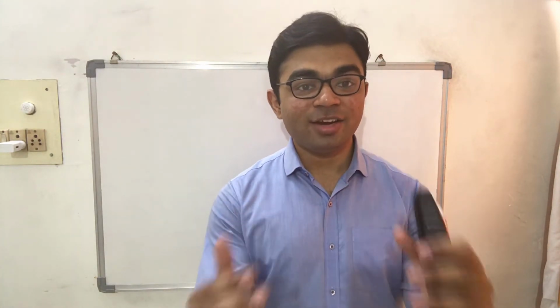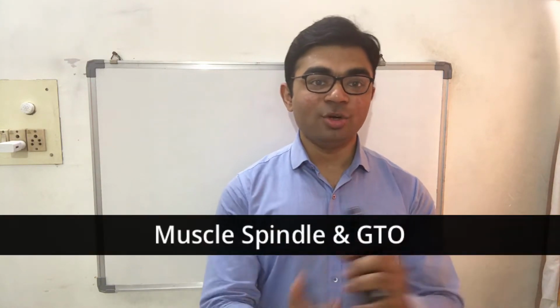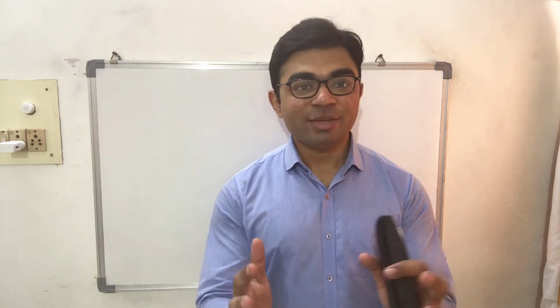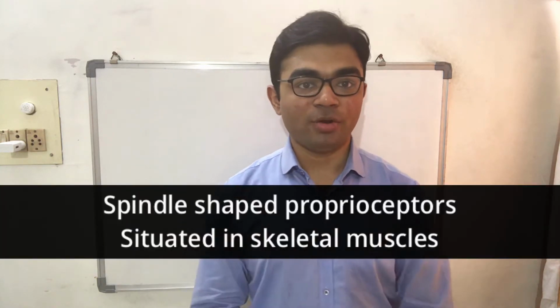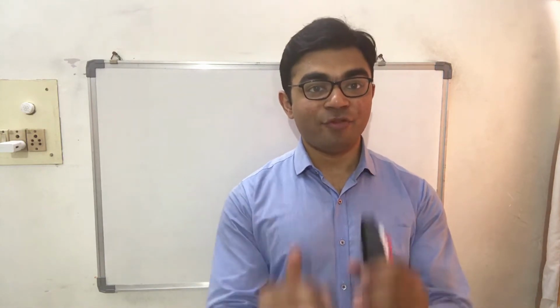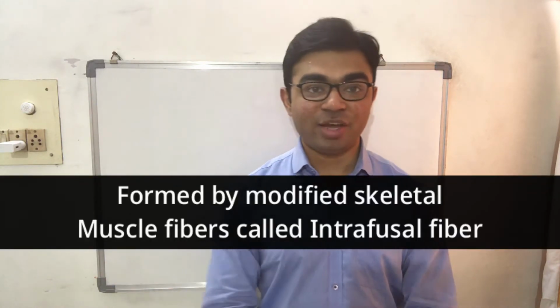And the most interesting topic of neurophysiology, that is muscle spindle and the Golgi tendon organ. So what are the muscle spindles? Muscle spindles are spindle-shaped proprioceptors situated in the skeletal muscles, and they are formed by modified skeletal muscle fibers known as intrafusal muscle fibers.